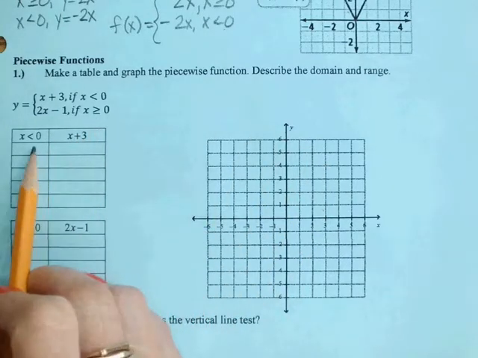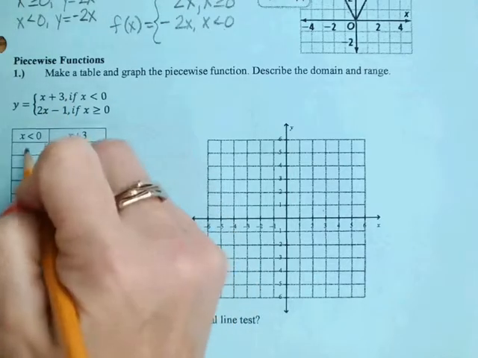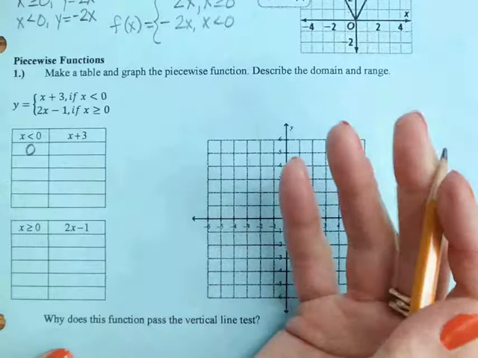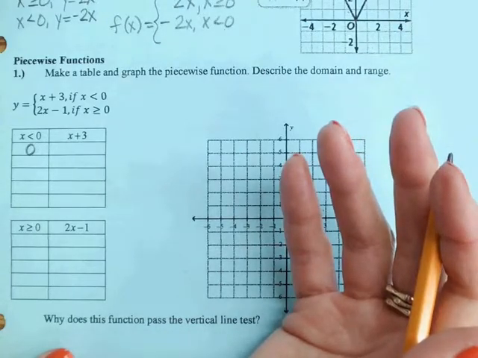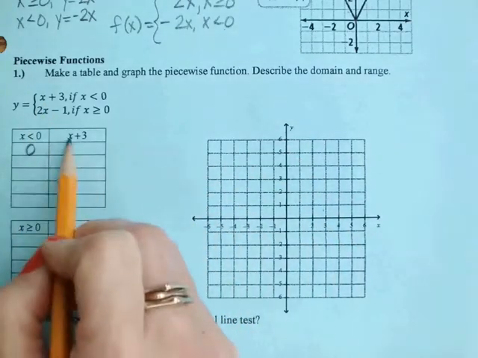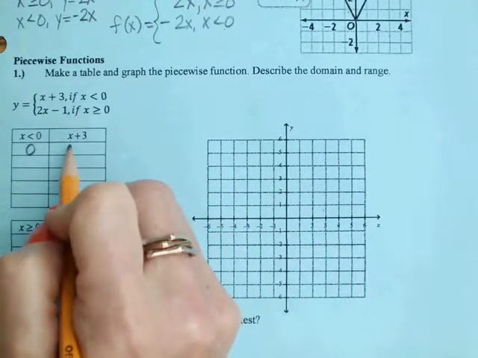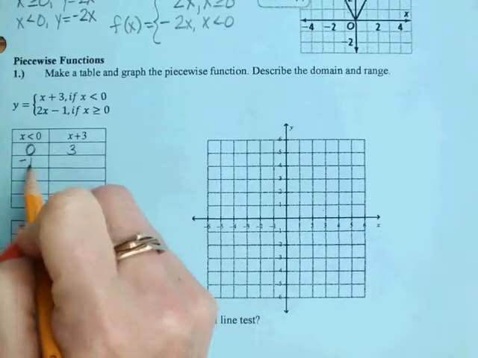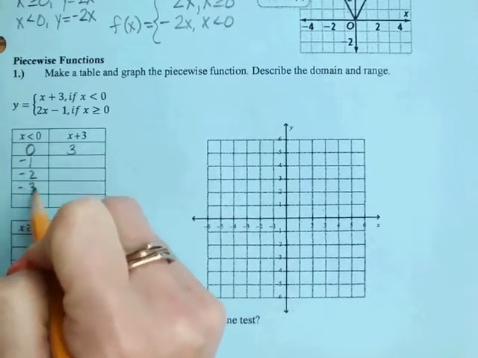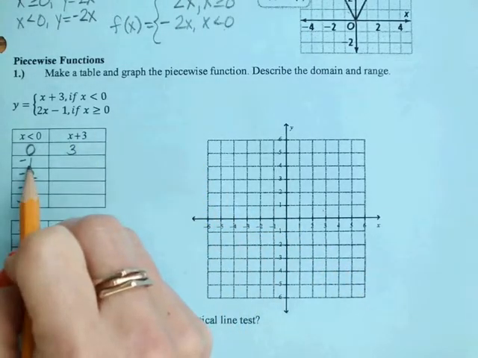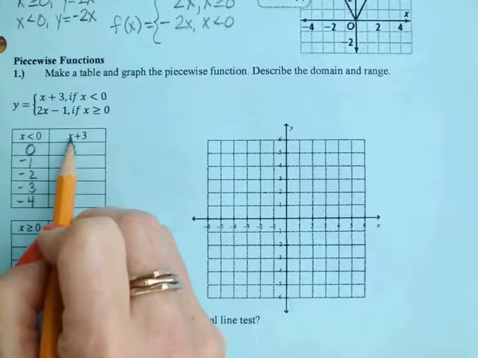For this first one, x is less than 0. So I do need to include when x is 0. The reason I need to include it is we need to talk about what's going to happen at 0, and we'll just signify that with an open circle when we graph it. So if I put 0 in for x, 0 plus 3 is 3. Then this is all values less than, so I'm going to go negative 1, negative 2, negative 3, negative 4. And all we're going to do is just substitute these values of x into our function.